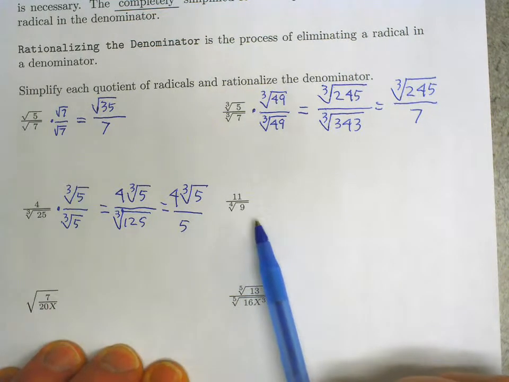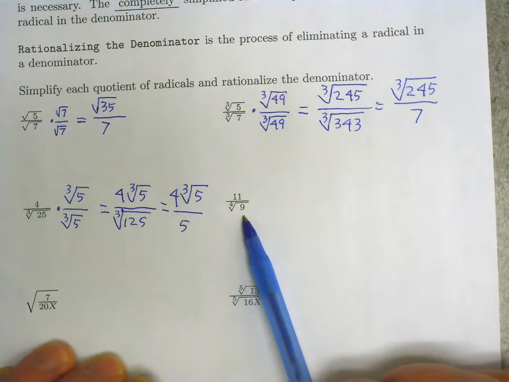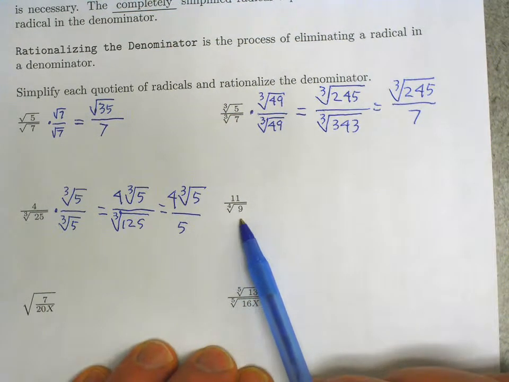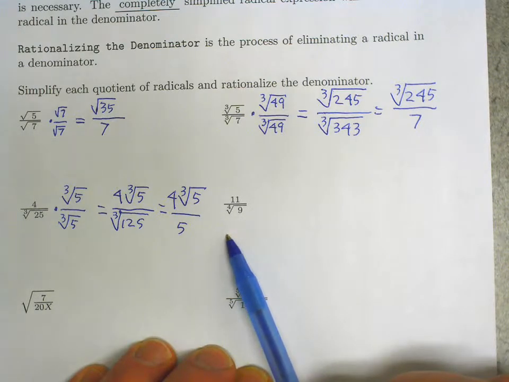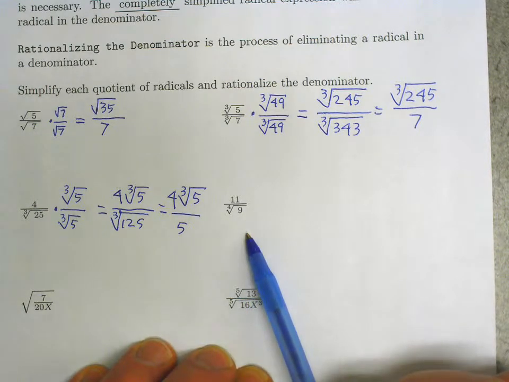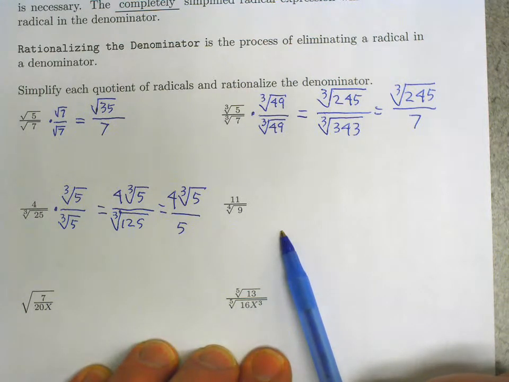Okay, the next one: 11 divided by the fourth root of 9. 9 can be thought of as 3 to the second. So if I multiply 3 to the second times 3 to the second, I get 3 to the fourth, and 3 to the fourth is a perfect fourth power.